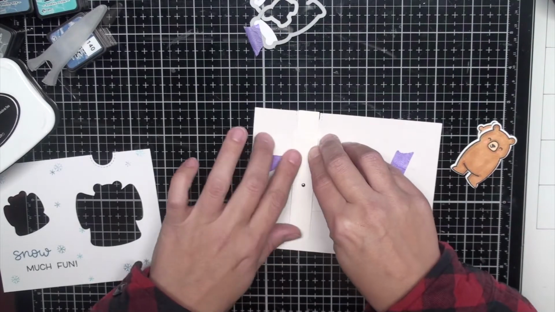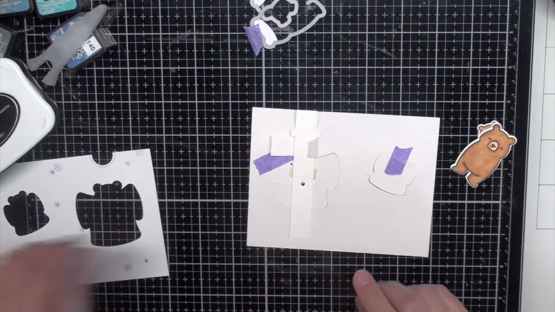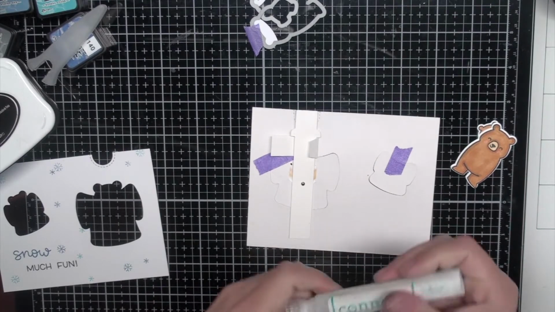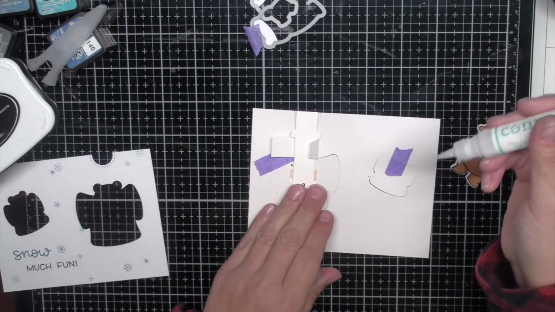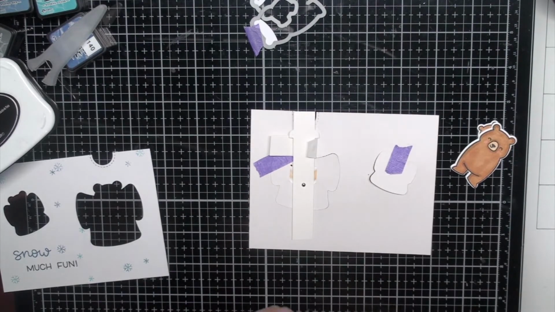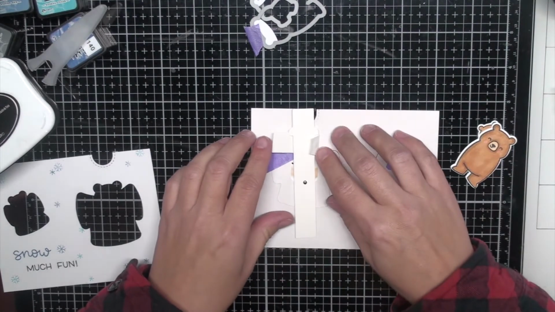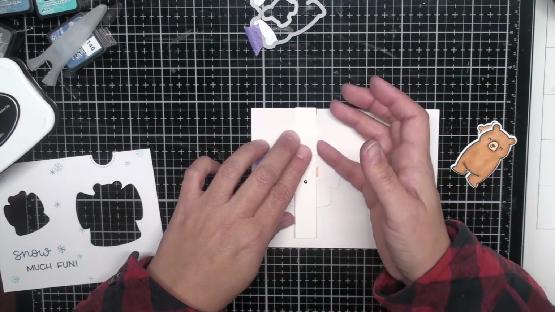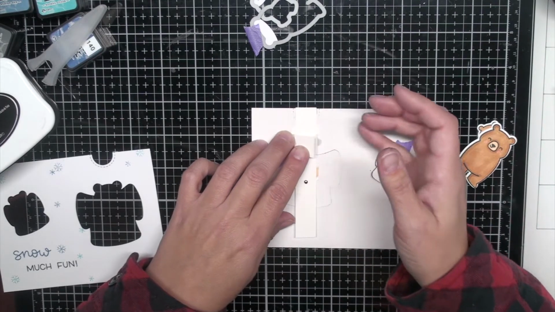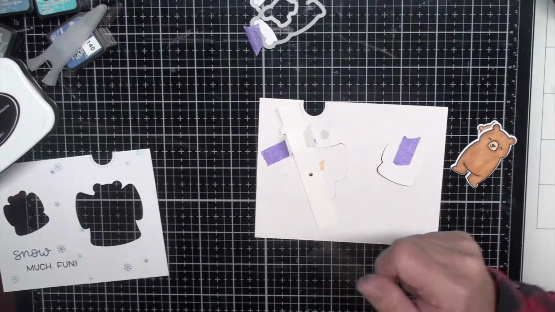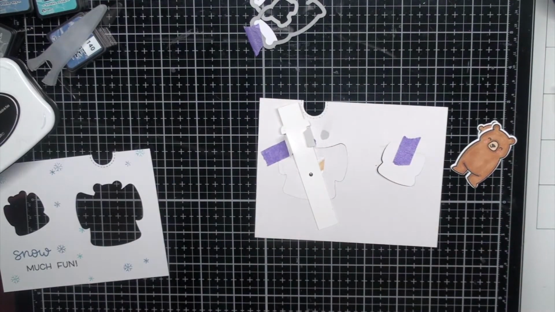And I'll just get a little bit of glue. We'll use some of our Gina K Connect glue. I really like this glue. It's a nice strong adhesive. Put a little dab there, a little dab will do. Make sure that we're not gluing it down to our piece. It's the last thing we want to do. I think I'll just use some tape runner. That might be easier, less messy.